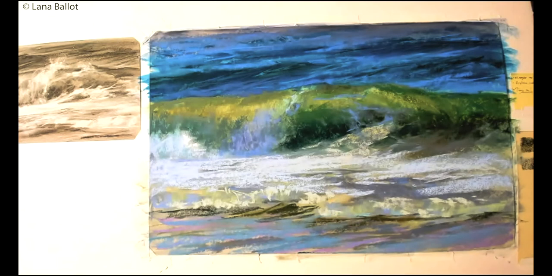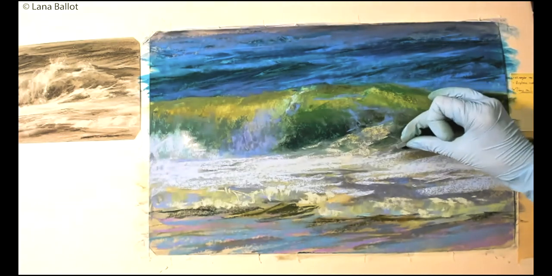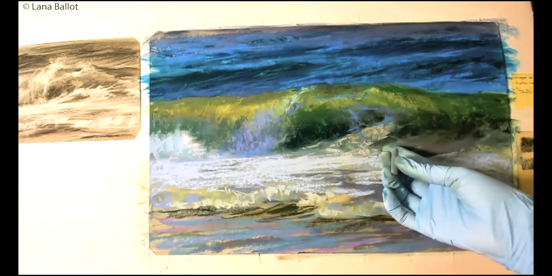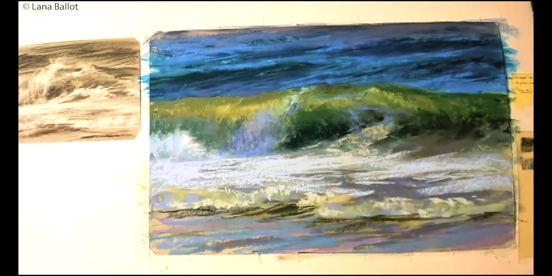But at this point, you see how if I use the hard pastel, the mark becomes very smooth. And I don't really want that. I want a more textured, looser look. So that's definitely the time to use softer pastels.